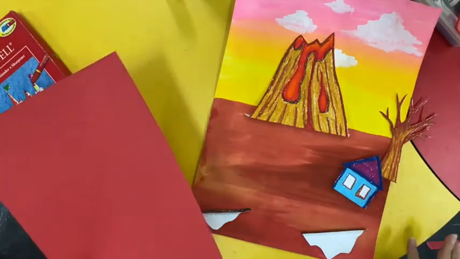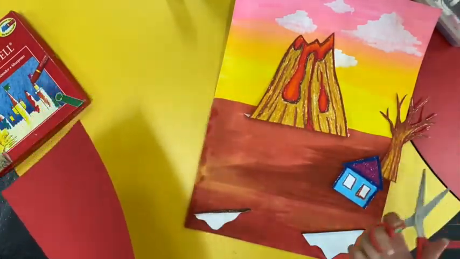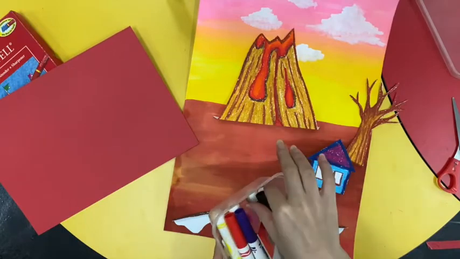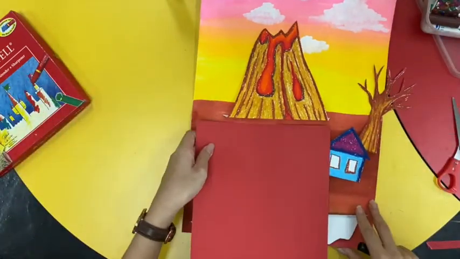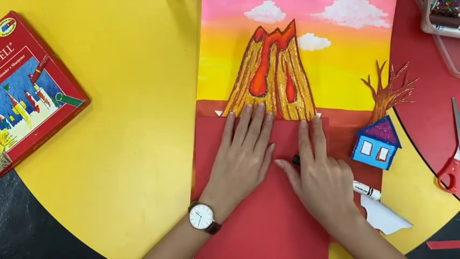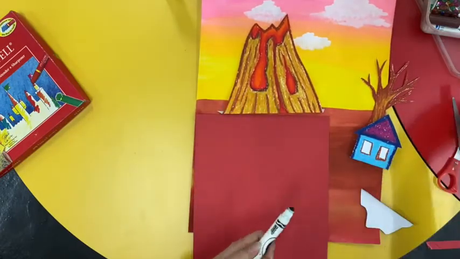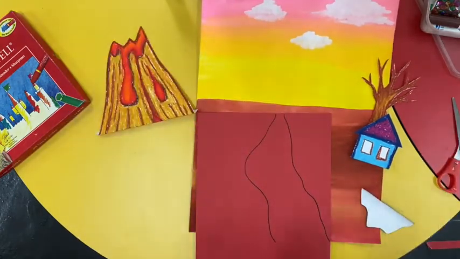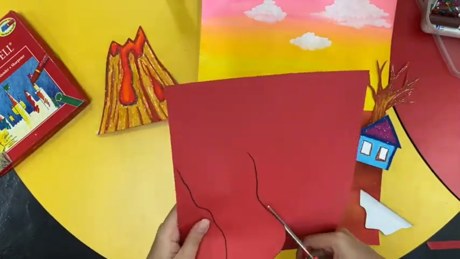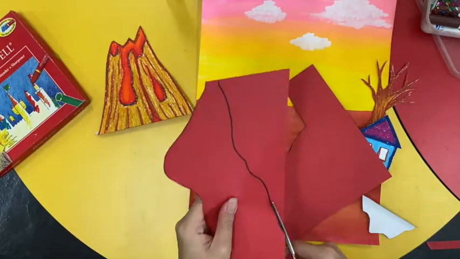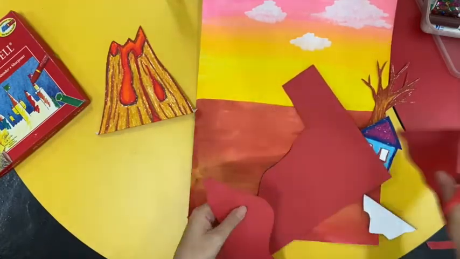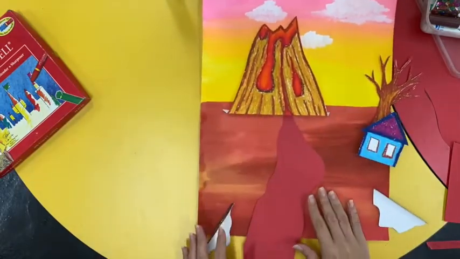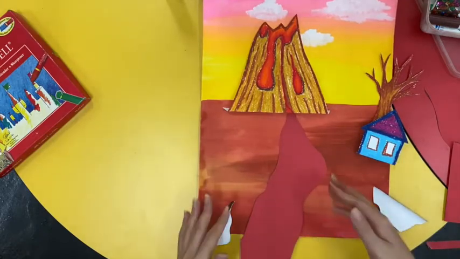So if for your artwork you want to create like a lake or a pond, you can use blue color paper or green paper, or even white. That would work. I'm going to use a marker to draw the shape of my lava first. Let's see how I want my lava to flow. With this extra piece, later I'll just cut it off after I stick everything down.